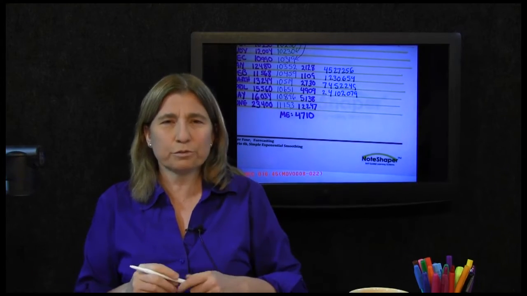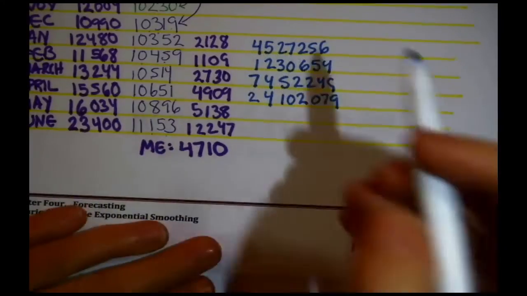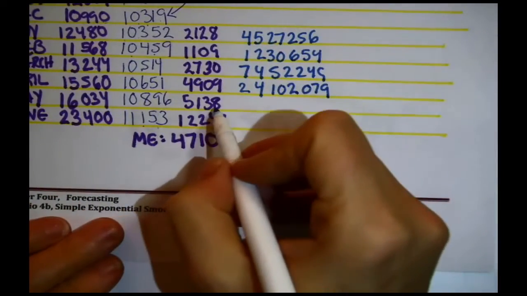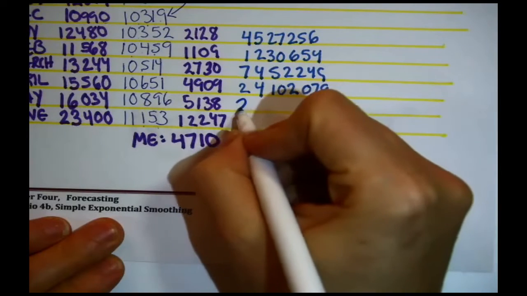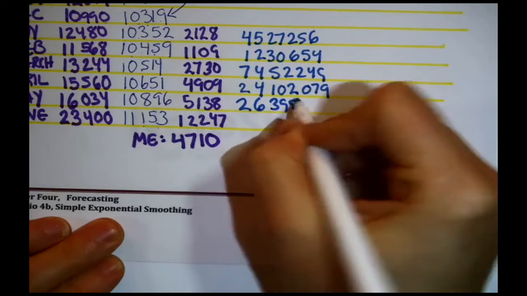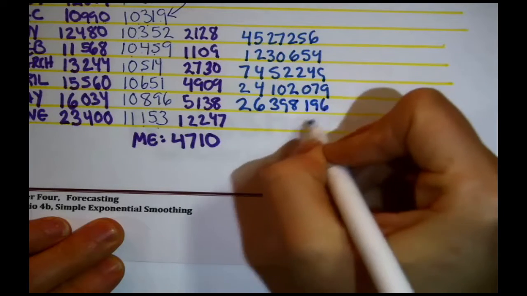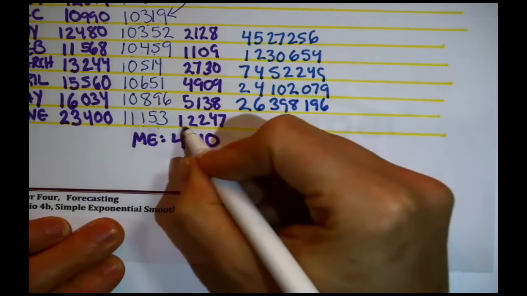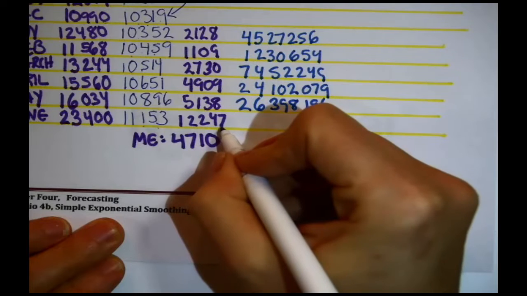Anyway, let's finish this column, because when you take this number, especially in a spreadsheet, and you square it, you get a very large number, 26,398,196. And then when you take this number, 12,247, and you square it, it explodes.